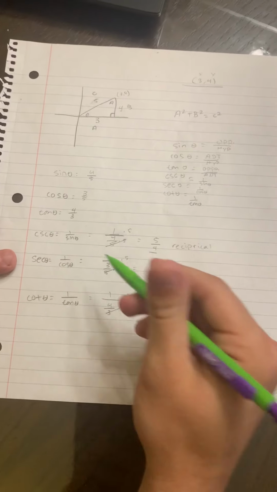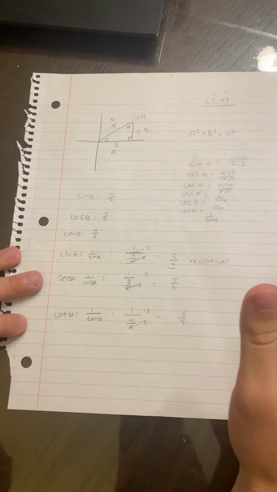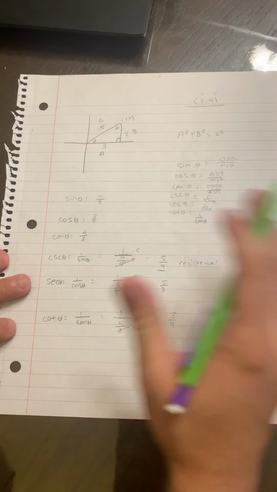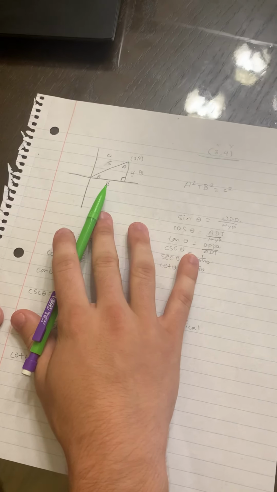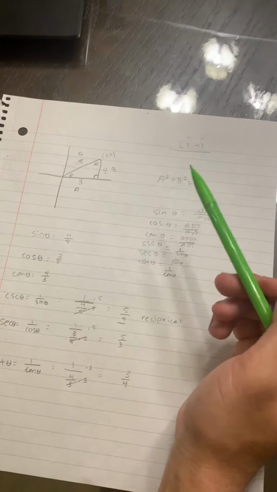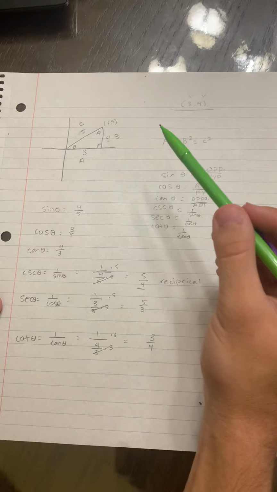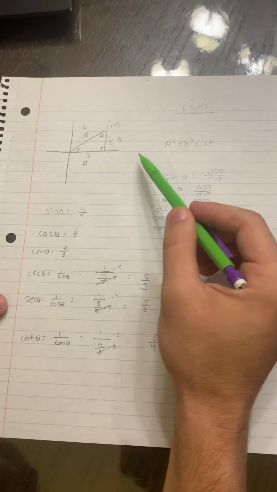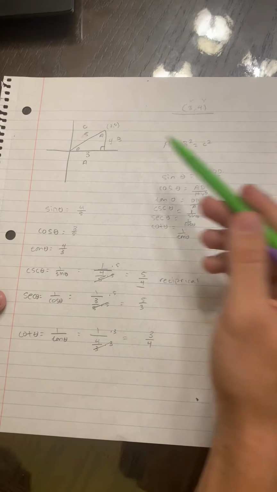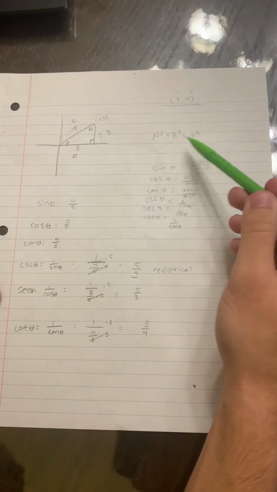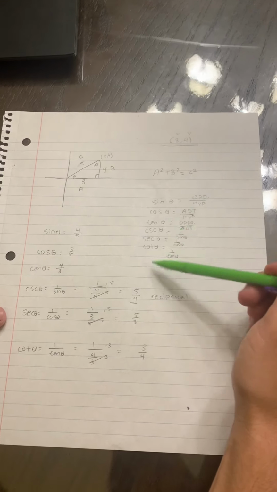And this is the same technique you do for every trigonometric value given a point on the xy plane. You have to first find the triangle, and then, if it doesn't give you c and it's not a given right triangle, you then have to find c, either using Pythagorean theorem or a different method. And then once you have all of the sides, you then can find all of the trigonometric values.